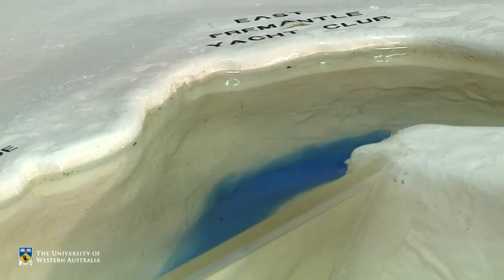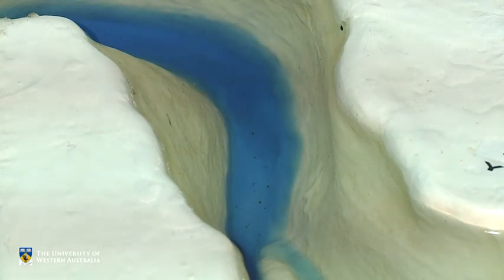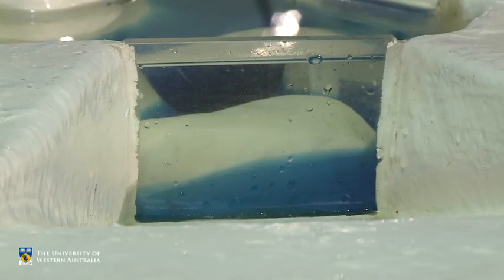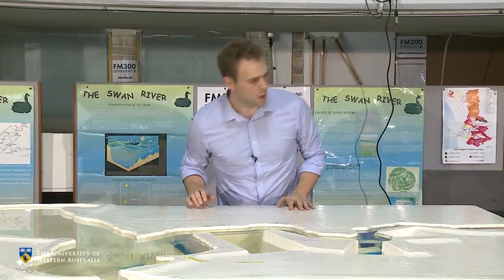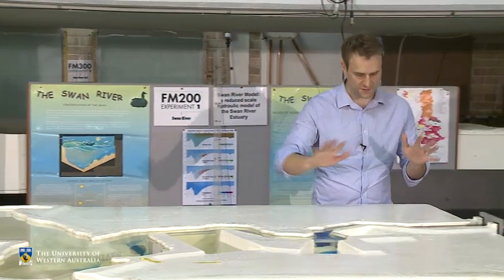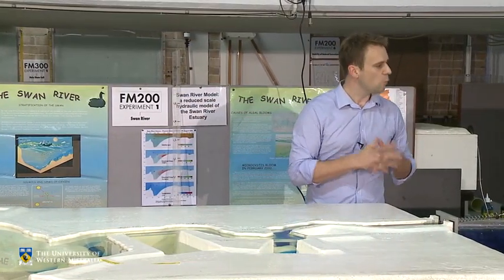So what we see now is the salt wedge moving up the river, still confining itself to the lower regions. And if you look through any of the observation windows, you can see that there's a very precisely defined, very thin interface between the light fluid and the heavy fluid. So what we're going to do now, once this salt wedge has entered the model, is to make the model more realistic. And one of the things that we can do is we can turn on the tides.